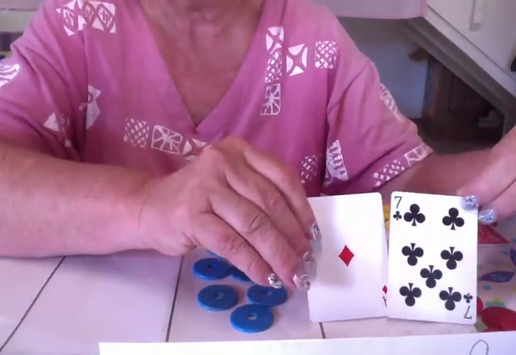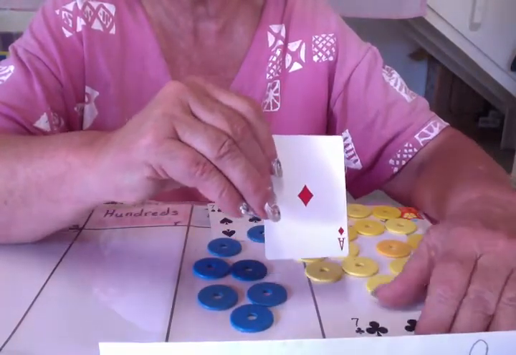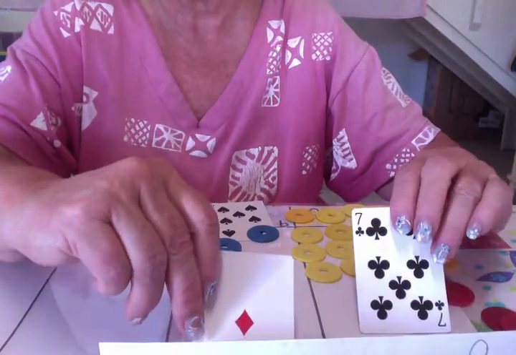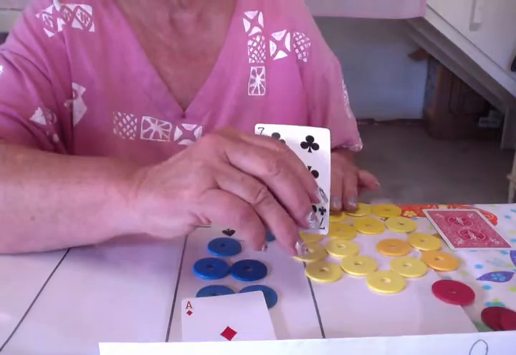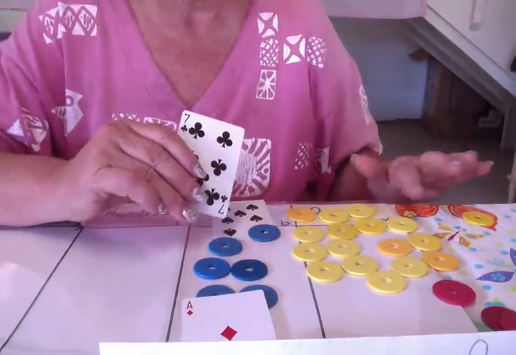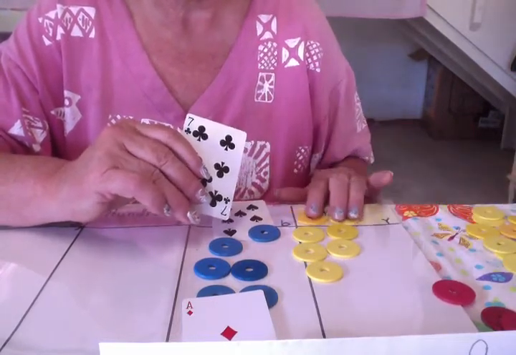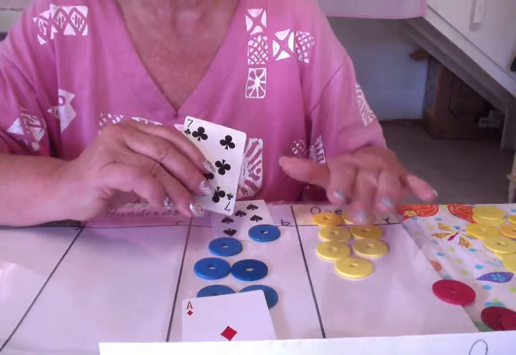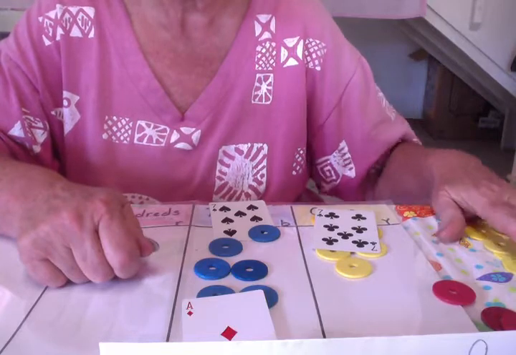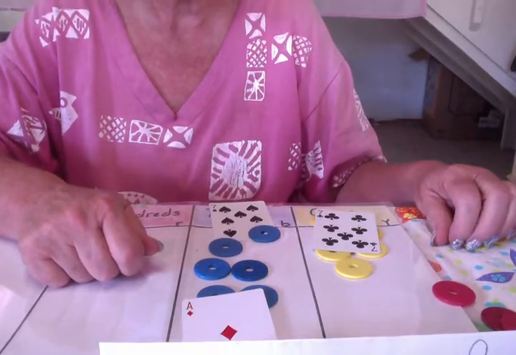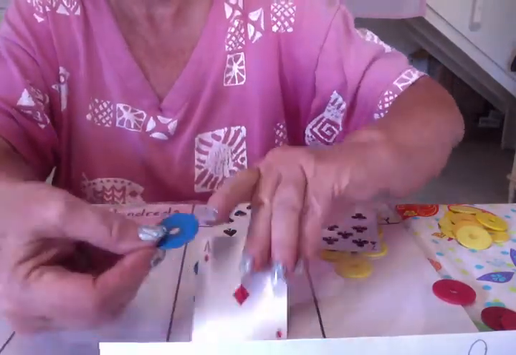And I can't have 17 like that on my board, can I? I can have 7 ones, and I can have 1 ten. So that means that I need to take off 10 of these. 1, 2, 3, 4, 5, 6, 7, 8, 9, 10. And if I've done it right, I should have 7 ones left. Okay. And I can take these 10 yellow chips and trade them in for the 1 blue. For this one.